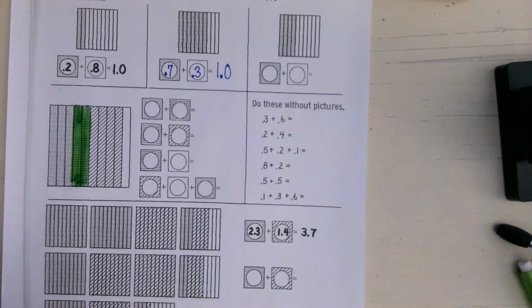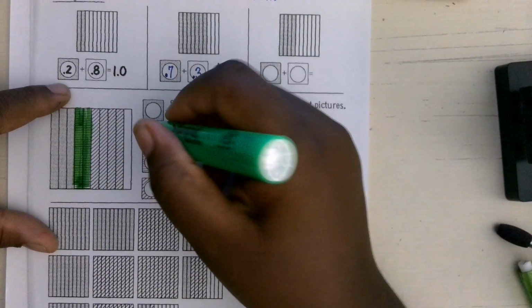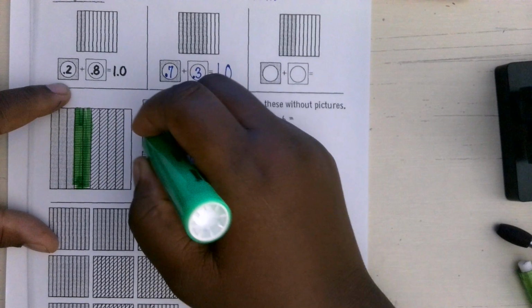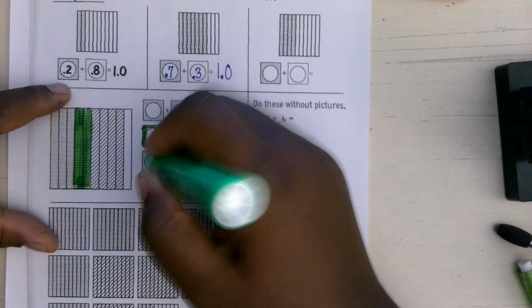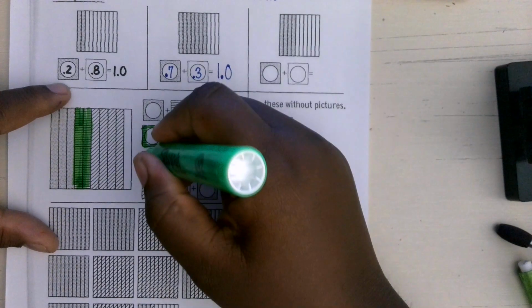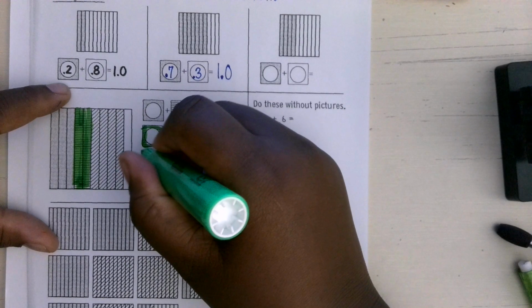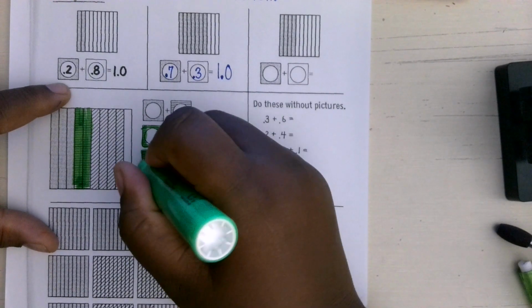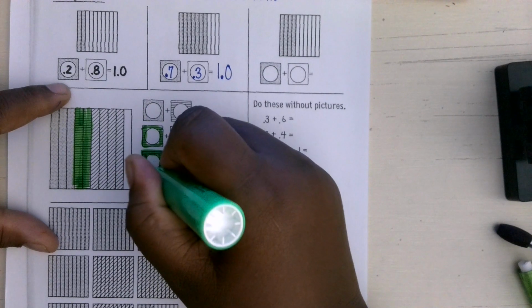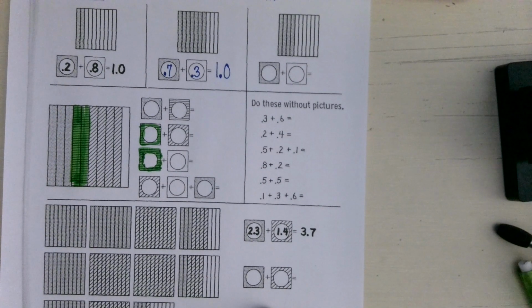Okay, but you'll see that we have those, and the shading there matches here. And here. In the past, when we've done this, a lot of kids did not notice that the shading was different, and so I'm just doing that for extra emphasis.